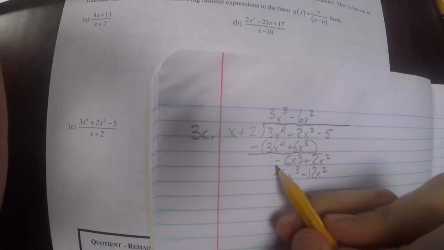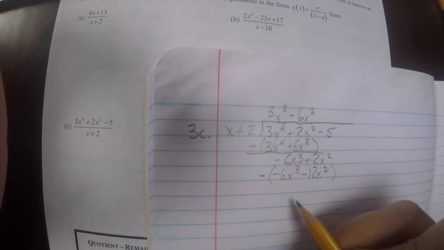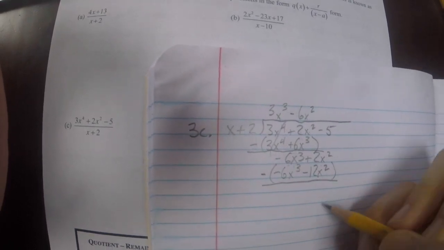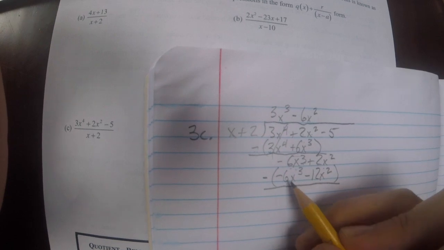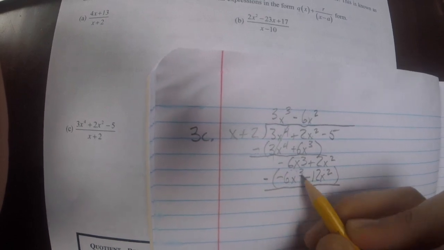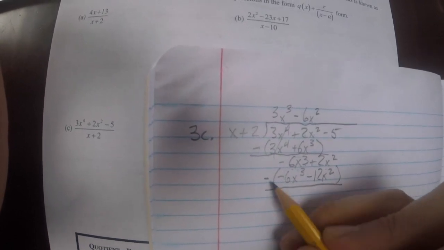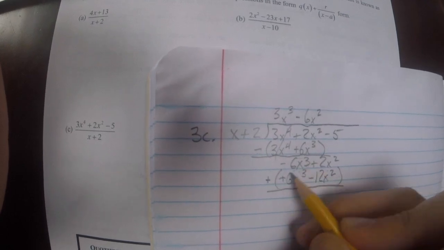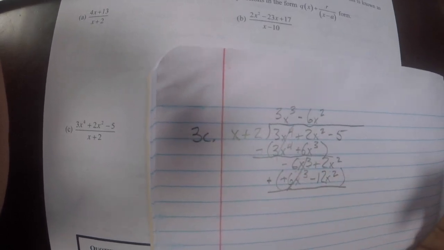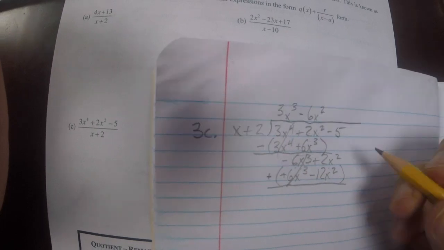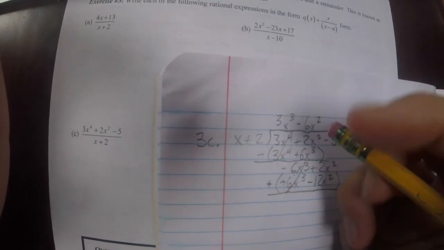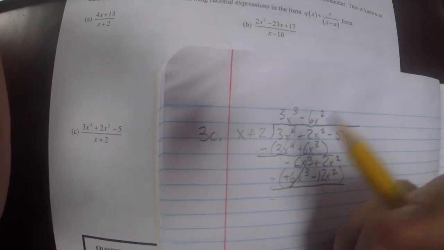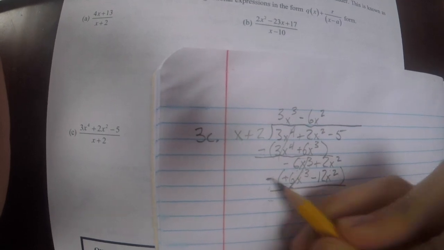Remember, we're subtracting this entire thing here. So negative 6x to the third minus negative 6x to the third. Remember, minus a negative is really plus a positive. So if I add these two things together, they would cancel out. I did the plus the positive just to show you.